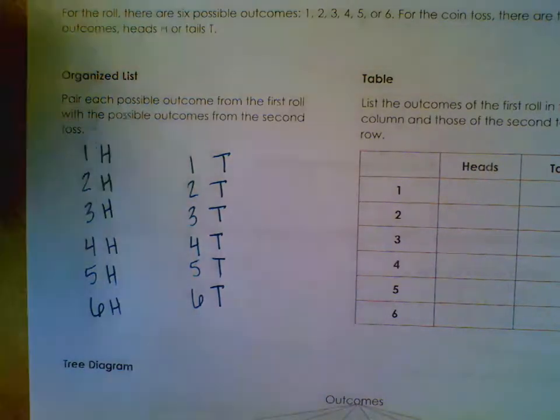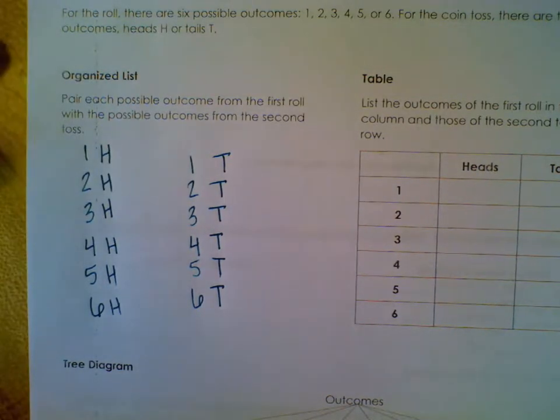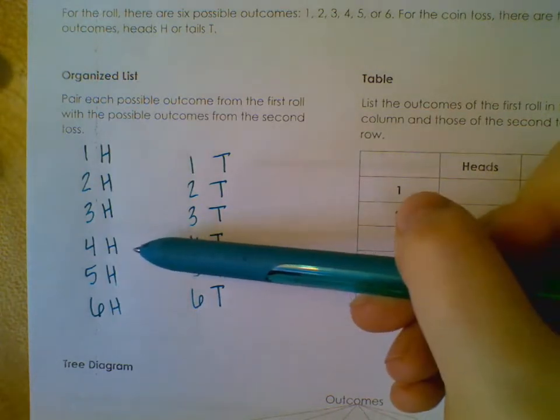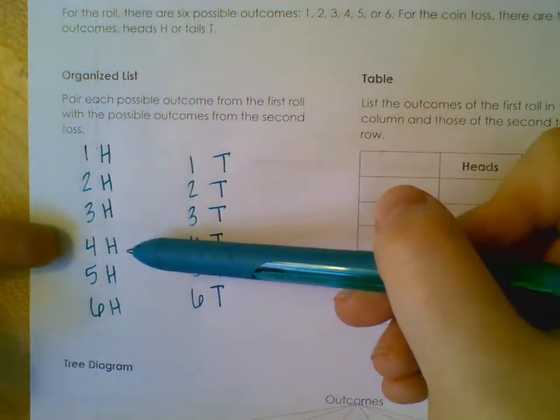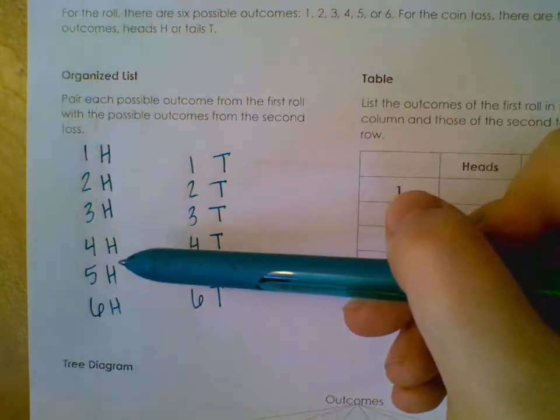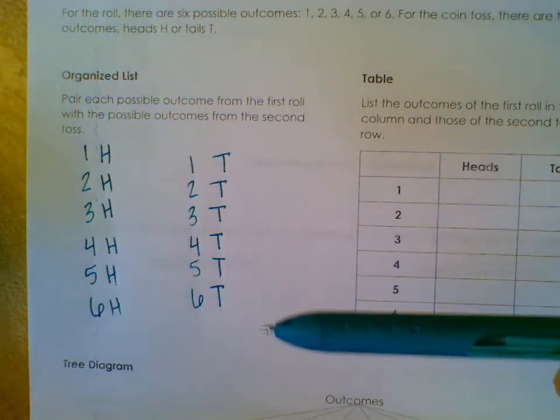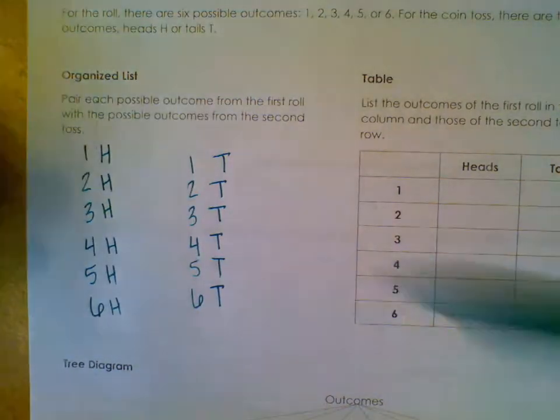So if I were to roll a dice and get a 4, and then flip a coin and get heads, 4 heads would be found in my sample space. Anything that could possibly happen in that scenario should be represented in your sample space. So here's our organized list.